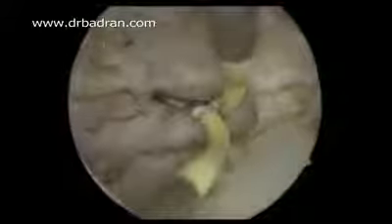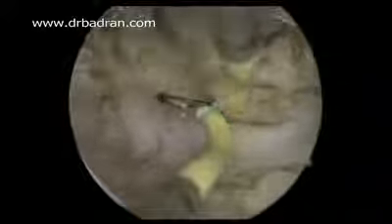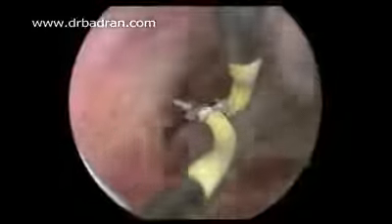You can see the whitish fibers of the septum, and beyond it is the reddish, brownish muscular tissue of the uterine wall, which indicates that the septum has been more or less completely resected.